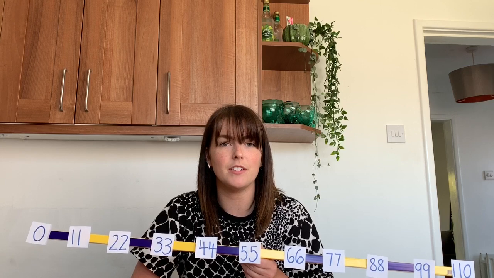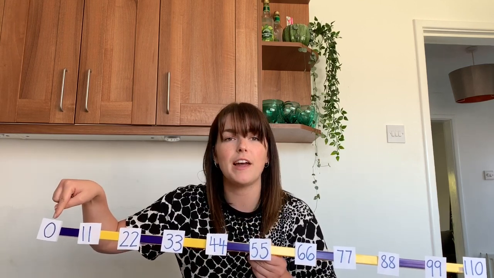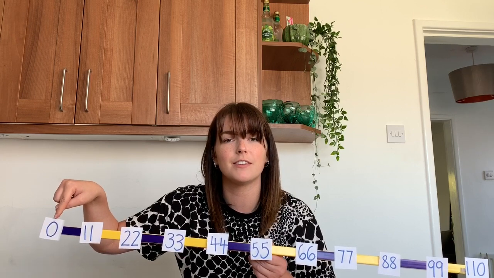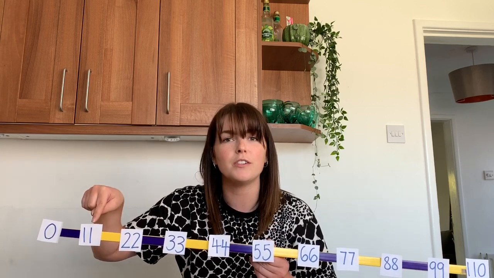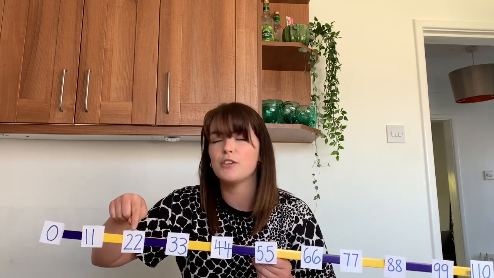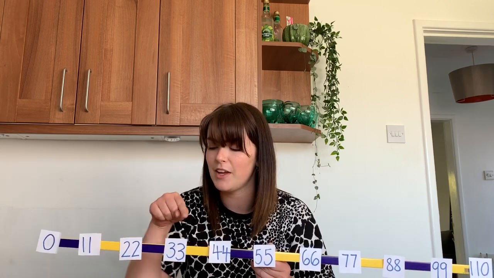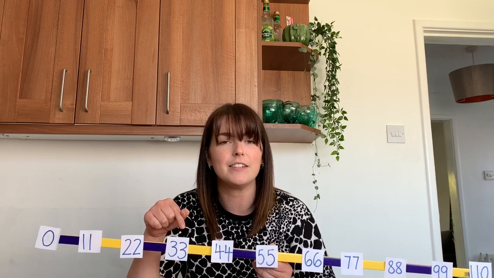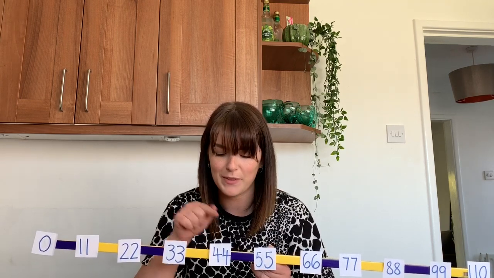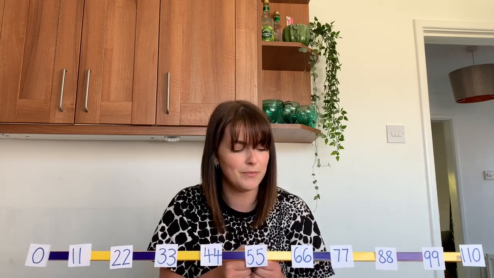Right, let's have a go at saying some of the times table number facts now. I'll say the number sentence. I want you to shout out the answer. 0 times 11 is 0. 1 times 11 is 11. 2 times 11 is 22. 3 times 11 is 33. 4 times 11 is 44. 5 times 11 is 55.